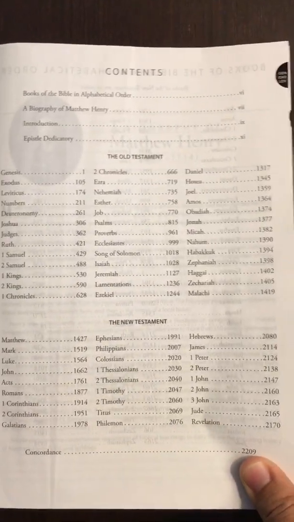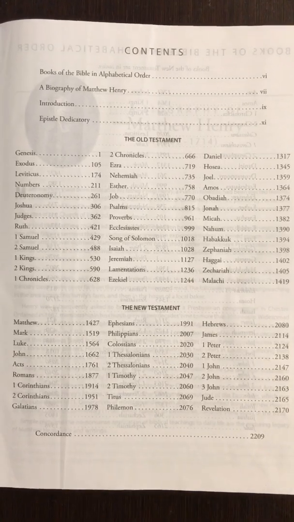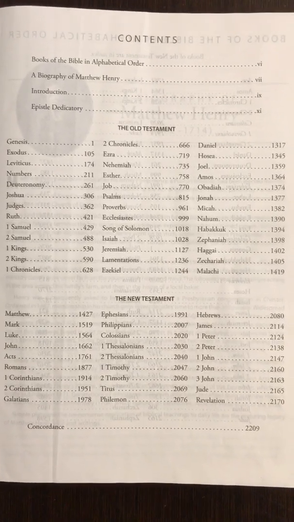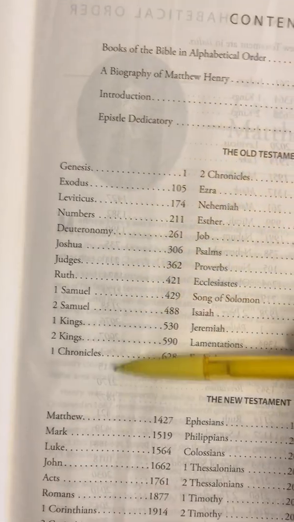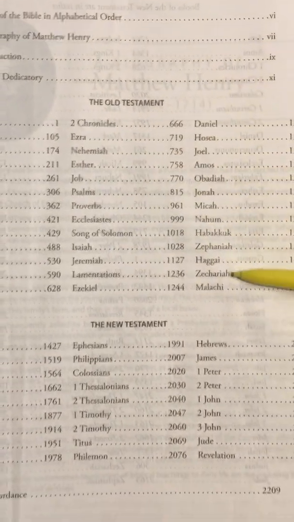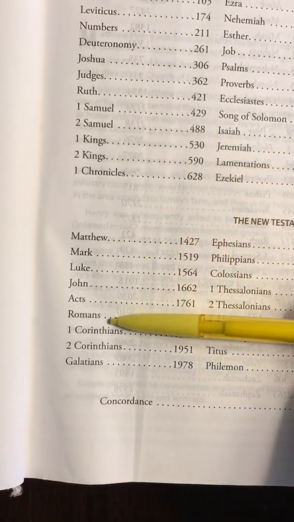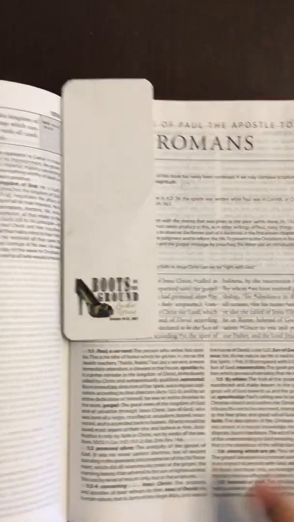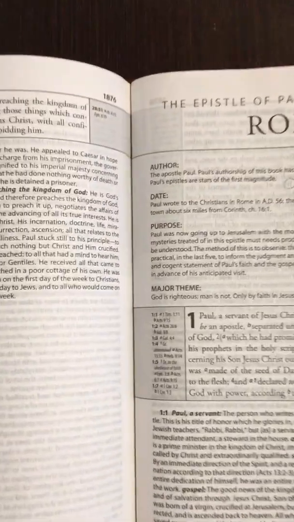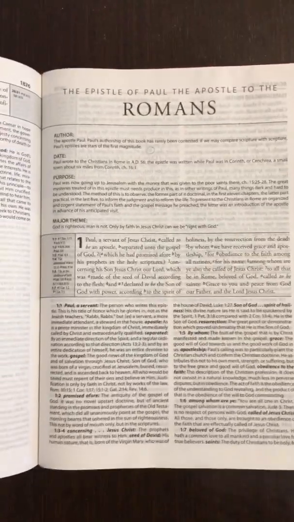All right, without further ado, let's go and find our weekly verse, Romans 12:2. So we'll look at the name, Romans. We can skim through each column. Romans will be on page 1877. So we'll go ahead and turn to that. I just had a bookmark already there. So 1877 would be this page.